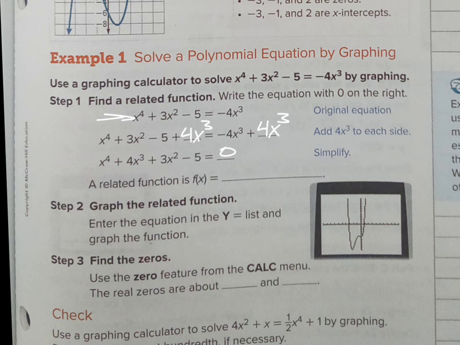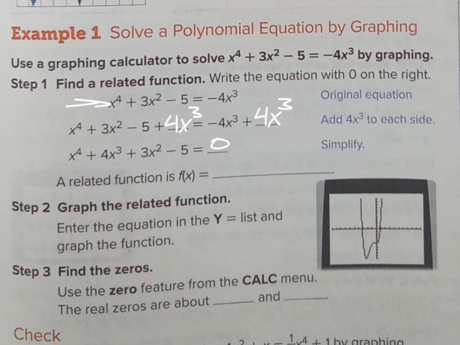And again, once you set it equal to 0 and you're going to graph it, you're saying, I want to find where it's crossing the x-axis. And so this related function is just exactly what we have. Now, the book, for whatever reason, talks about this, what I'm about to say, in the last section. I think it's in this chapter. I'm not sure why they don't talk about it already.